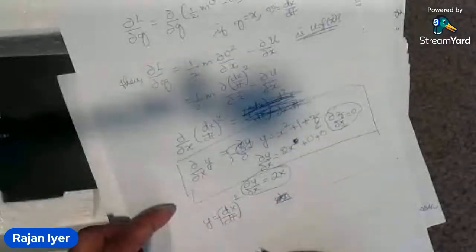So now y equal to dx by dt the whole squared. So now I can do a transfer of term. Let's say dx by dt equals v. Maybe that will help. So then y equals v squared, right?